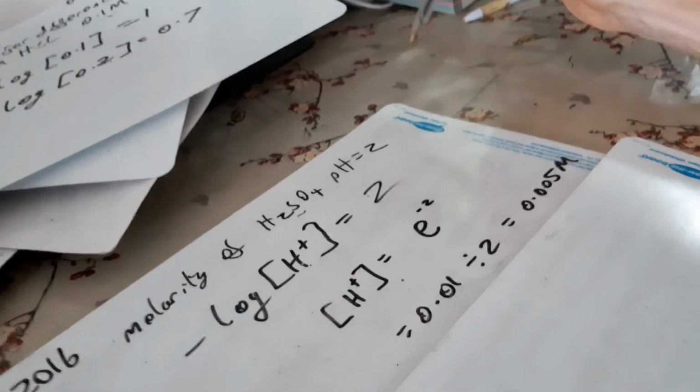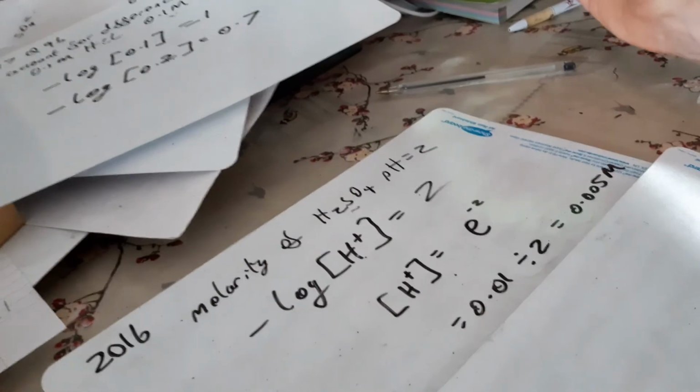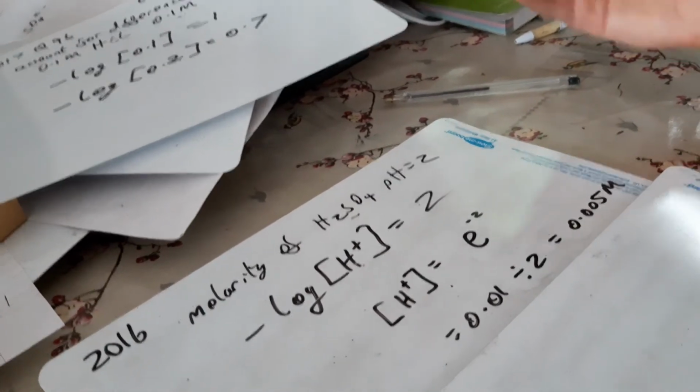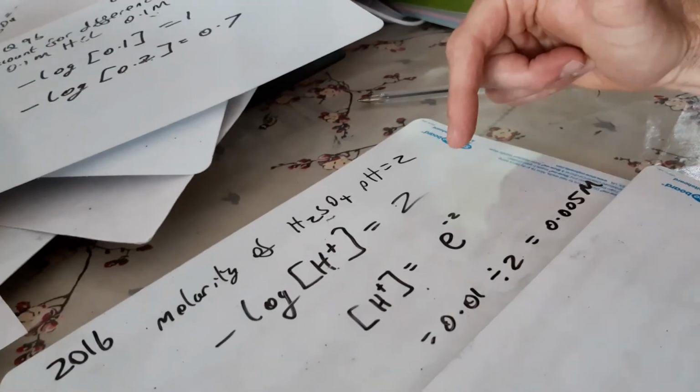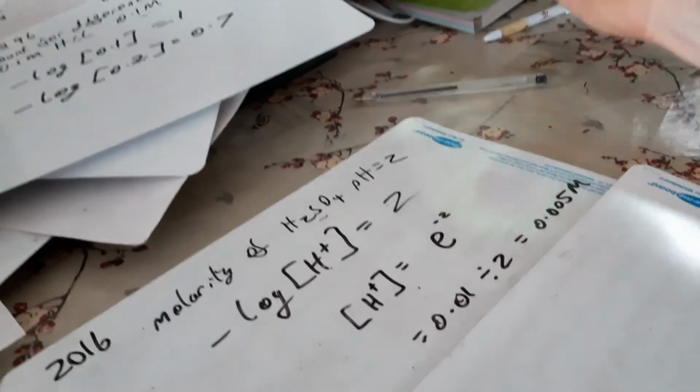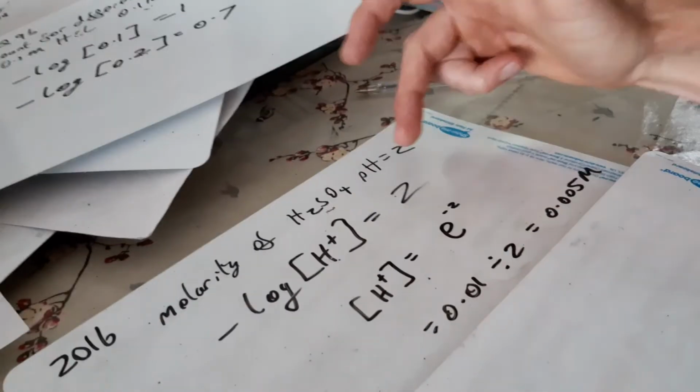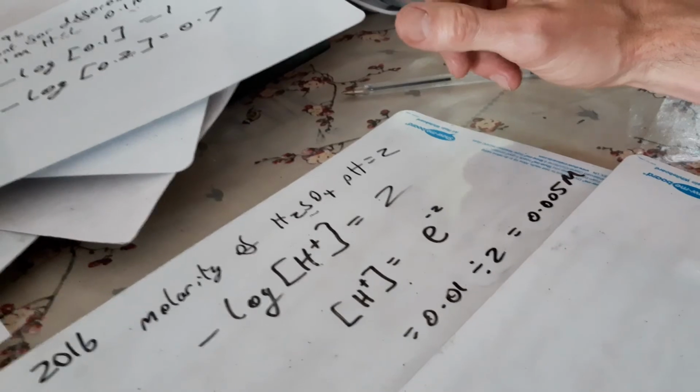Is that okay? So those are the different formats that questions about strong acids come in. There's rarely anything different from that. You need to either calculate the pH directly or work backwards and calculate the H+ ions, and just try and remember whether it's monoprotic or diprotic. They often ask about that.